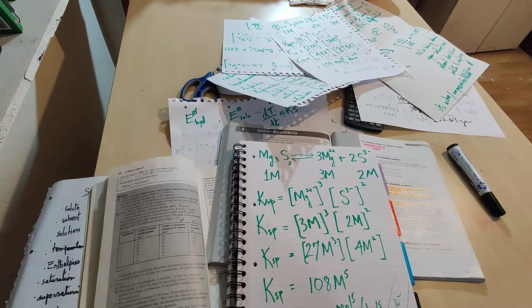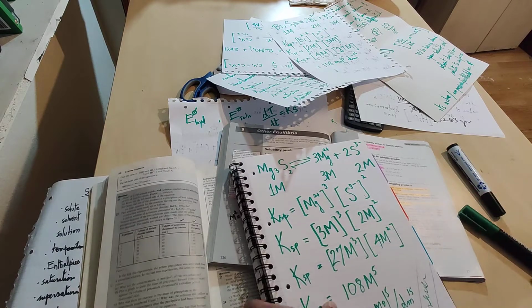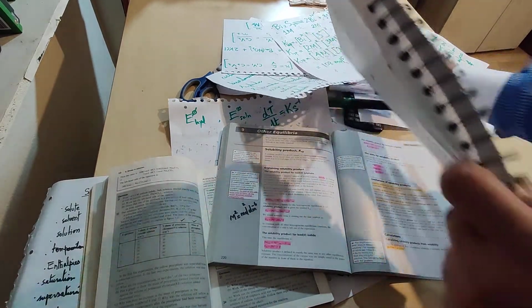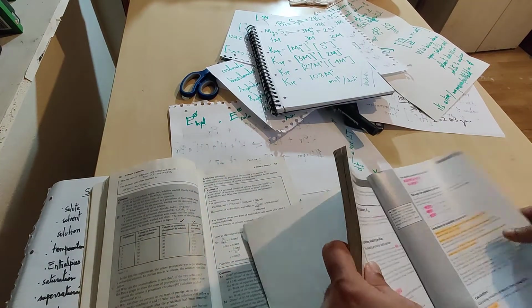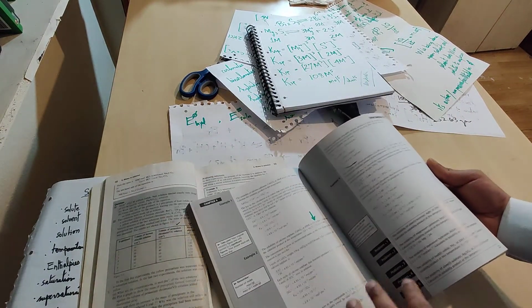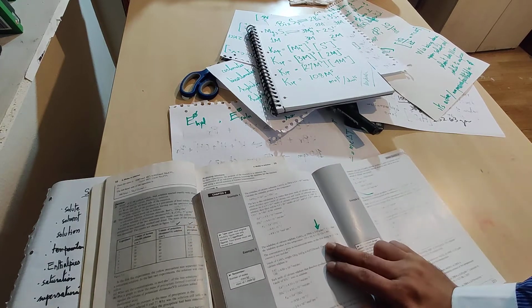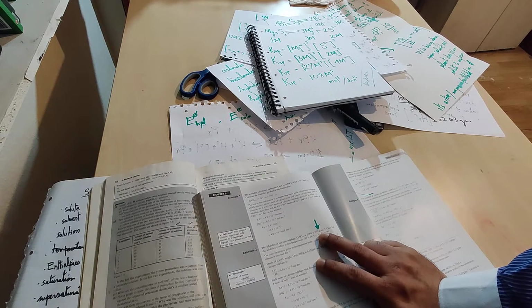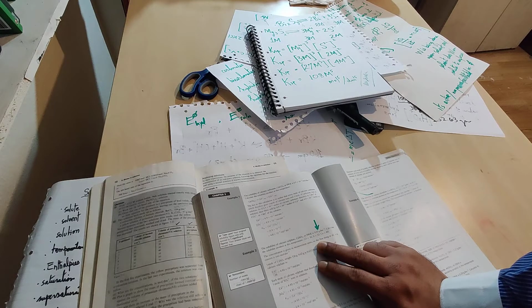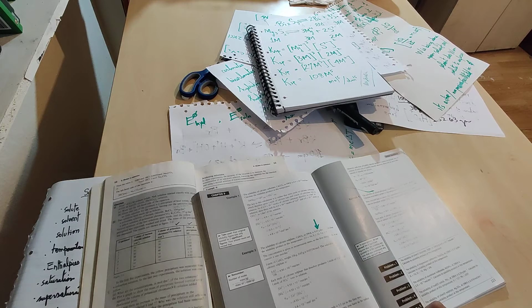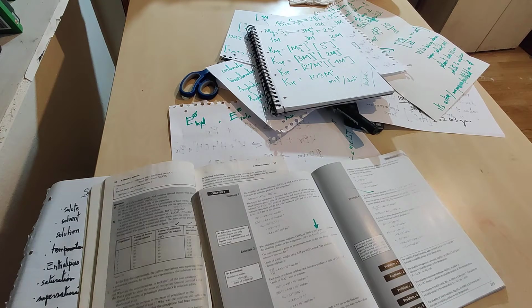So this is what solubility products are all about, and then they'll ask you to convert solubility product from molality to molarity. You might remember I spoke about it in the beginning of the video, and then they'll try to increase the complexity to make you do more work.